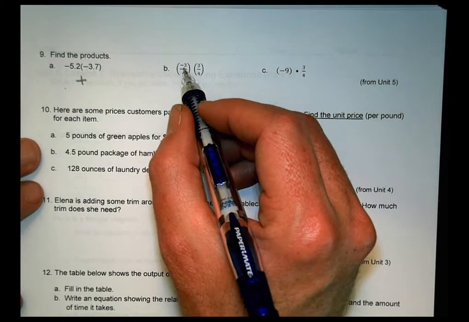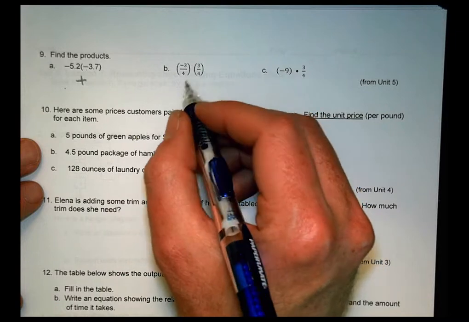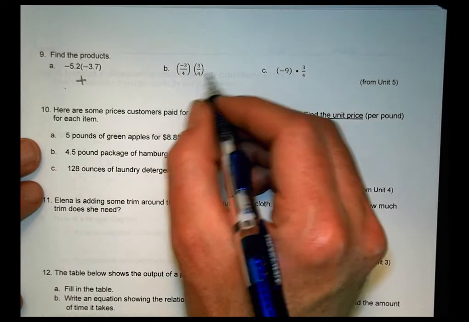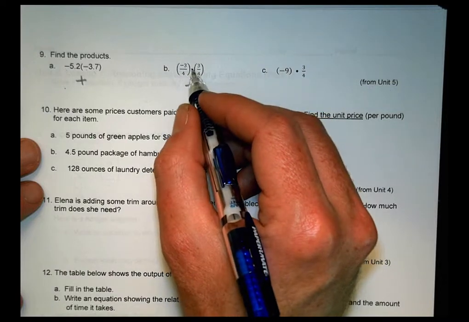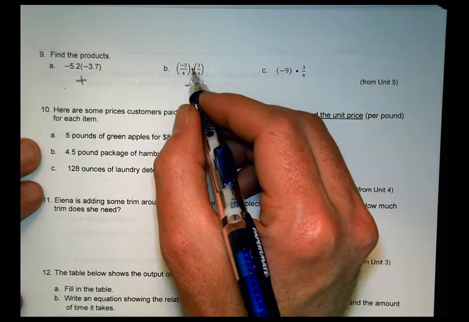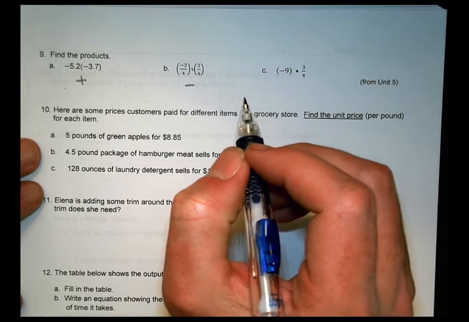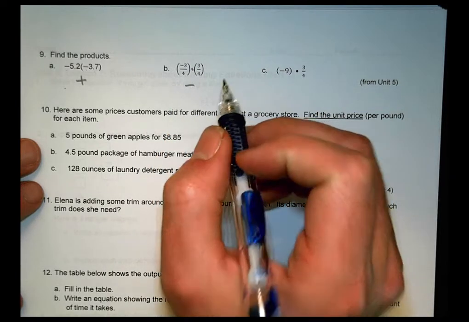Here, a negative times a positive is going to be a negative. So make sure you do that right. And again, this is just multiply. That's all that means. Don't flip it. That happens when we divide. This is just multiply. Don't get in a hurry.